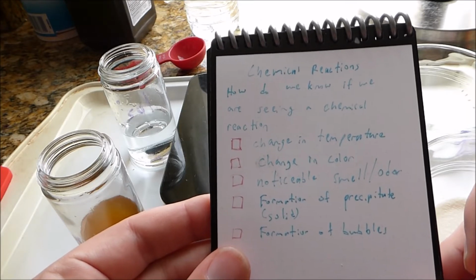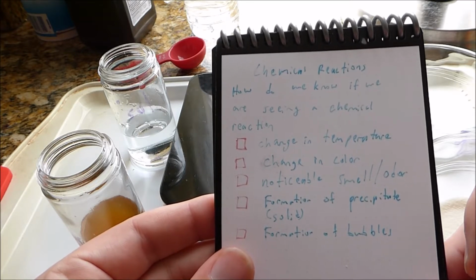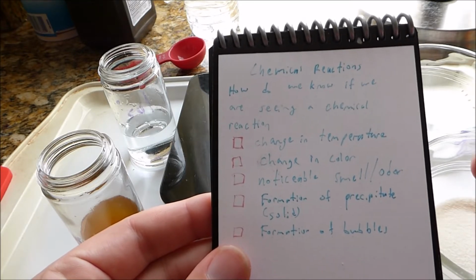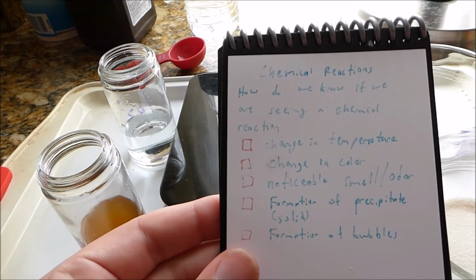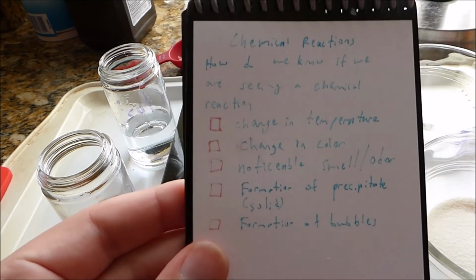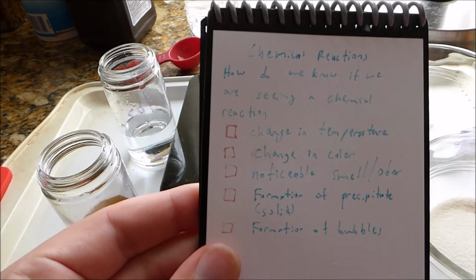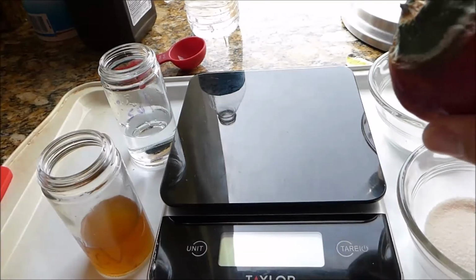Other indicators of chemical reactions are a noticeable smell, if it makes a solid when you mix two liquids together, if you see solid particles form, or if you see bubbles. So what I have here today is an example of a chemical reaction for you, one that covers the second and third indicators of chemical reactions, and that is a rotting piece of fruit.